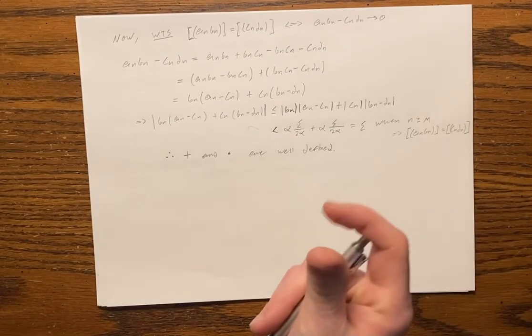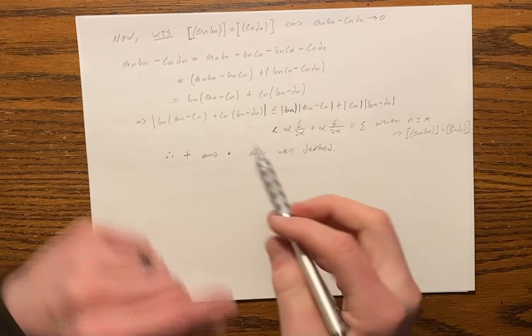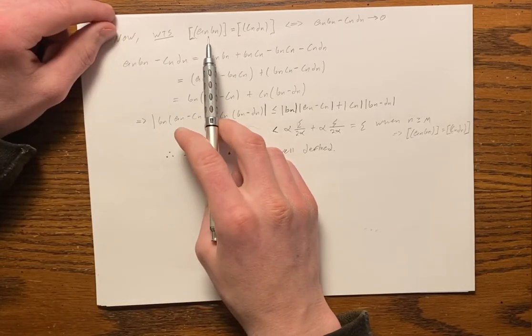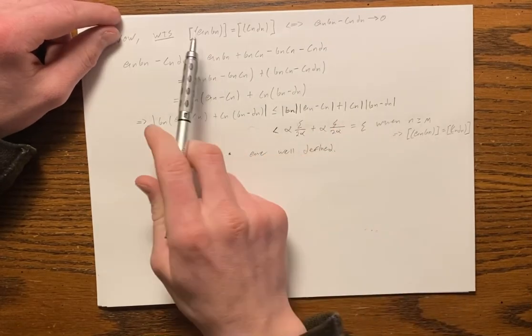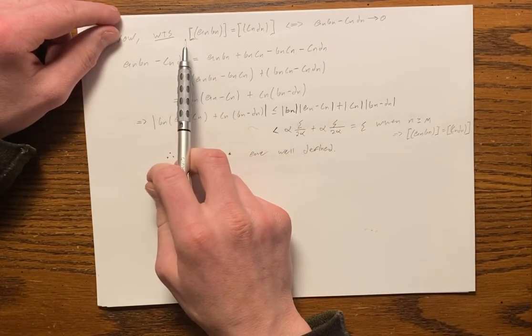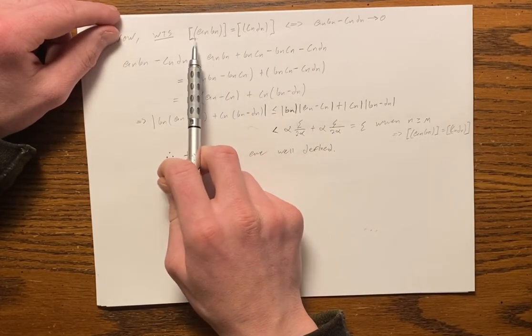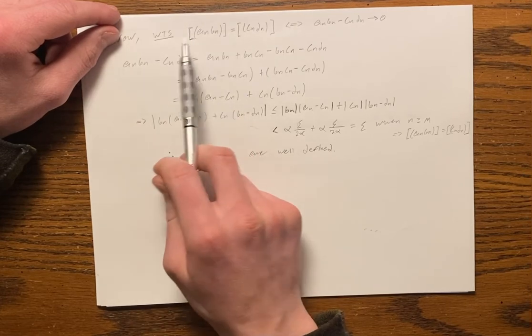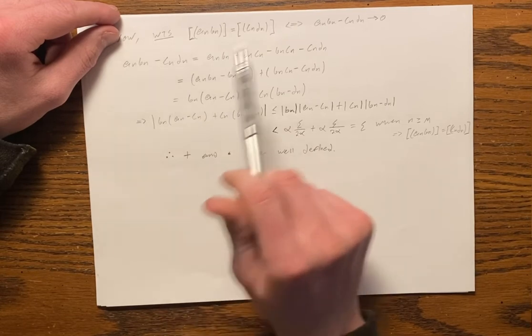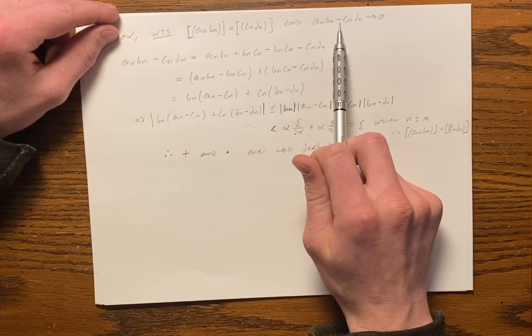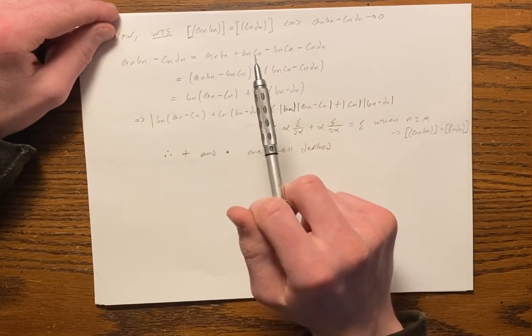Thus, we've shown well-definedness for addition, or for plus. Next, we want to do it similarly for dot. You can see, as most people do, I've removed the dot now and just put them together. Hopefully that is okay. So we want to show that given the same conditions before, that an is similar to cn and bn to dn, that an bn is similar to cn dn, which is equivalent to saying an bn minus cn dn converges to 0.